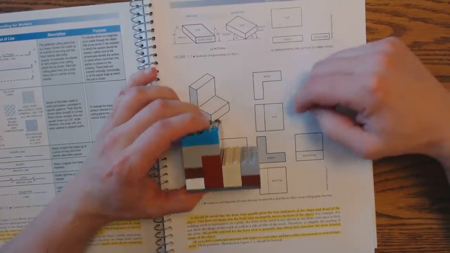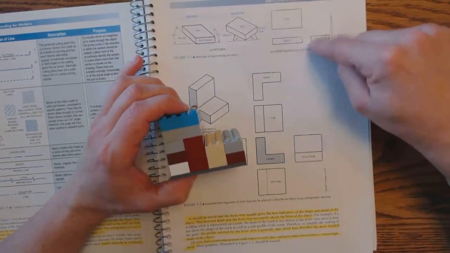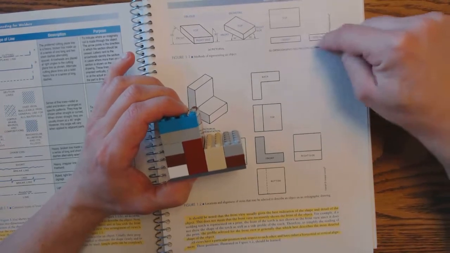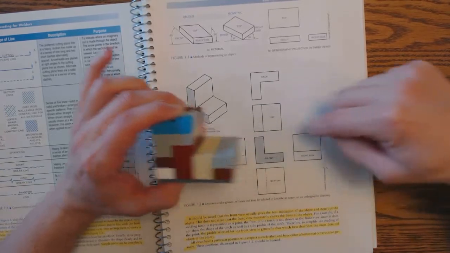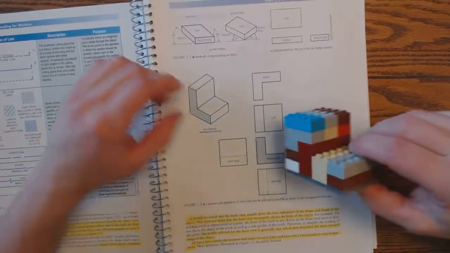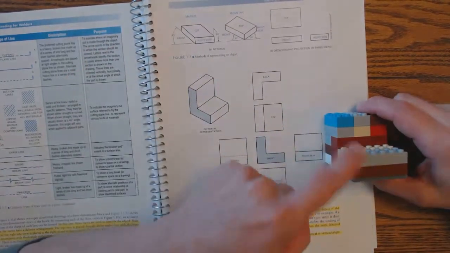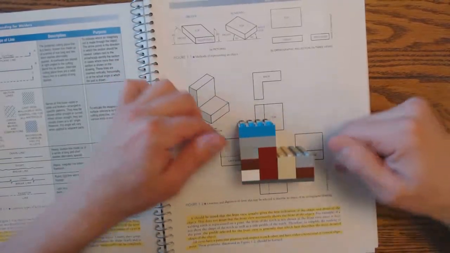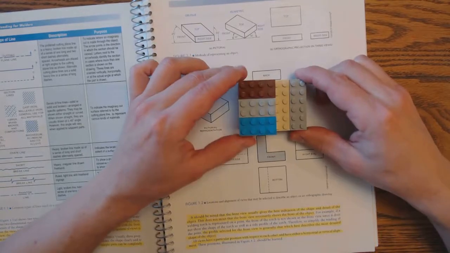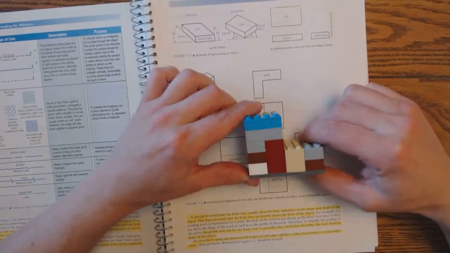Okay. And if we want to look at it like this, we want to have as few views as possible to give us an idea of what we're looking at. So we're looking at a front, and then we're going to move it to the side like this. We're going to call this the right side. If we want to see the top, we go back here to the front and back to the top. Okay.